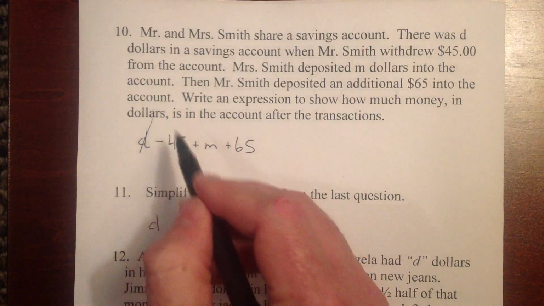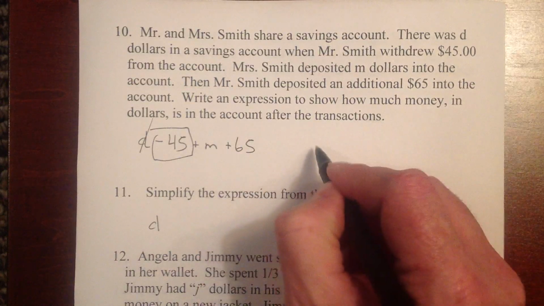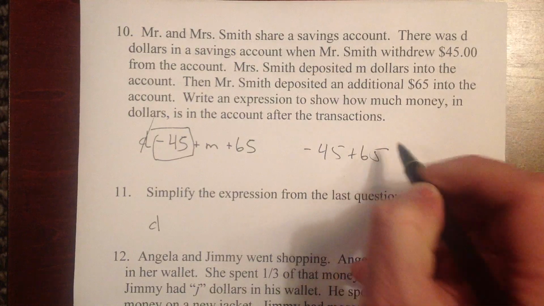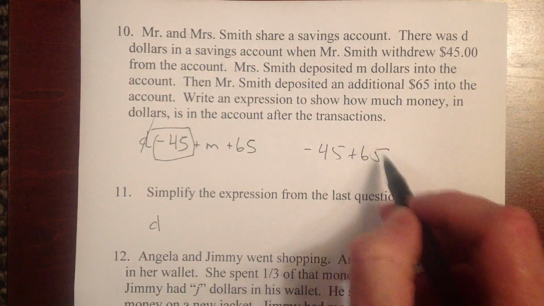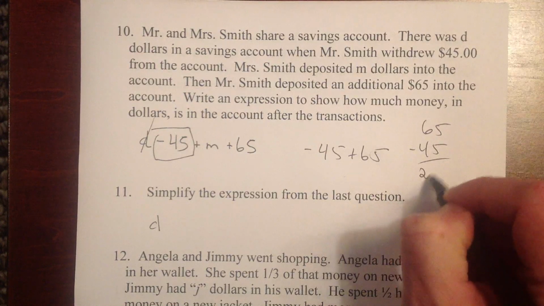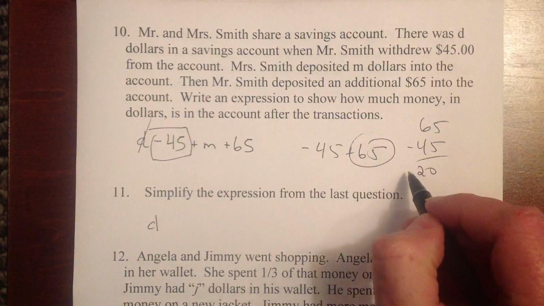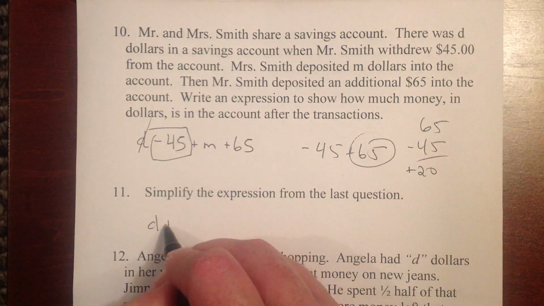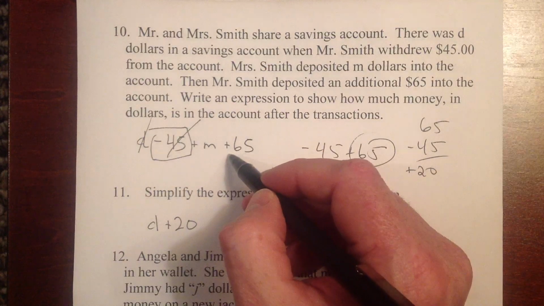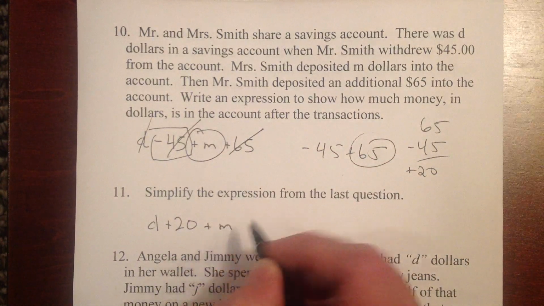Now we have a negative 45 plus 65. Same signs, add and keep. Different signs, subtract. We're going to say 65 minus 45 equals 20. Take the sign of the farthest number, which is 65, which is positive, so plus 20. So we're done with those. All we're left with is plus M.